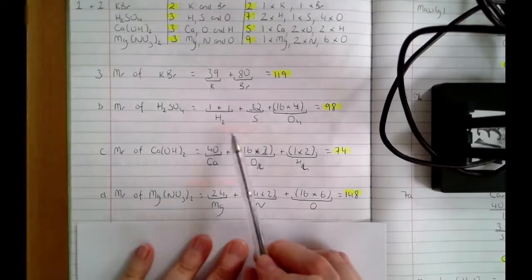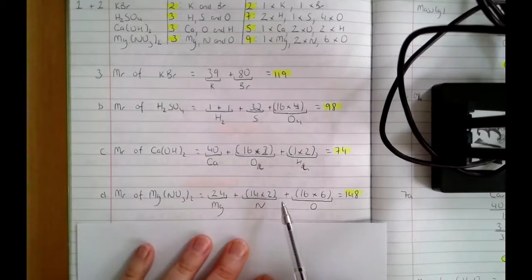Make sure that you are adding the masses together. You're not multiplying all of the masses. You're trying to find the total mass. It'd be like if you were trying to find the total amount of money in your purse. You would add the value of the coins. You wouldn't multiply them. It's the same here. If you're trying to find the total, you are adding, not multiplying. And these are the numbers that you should get.